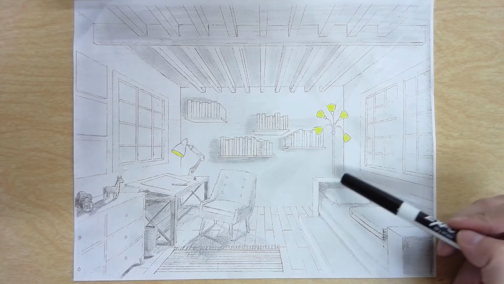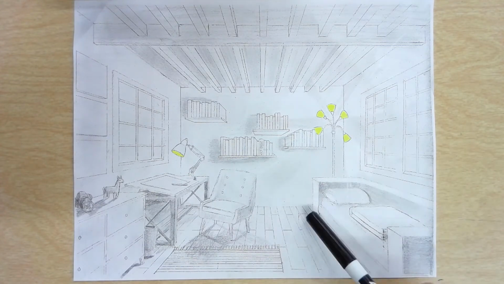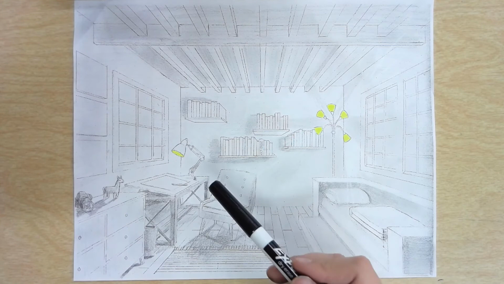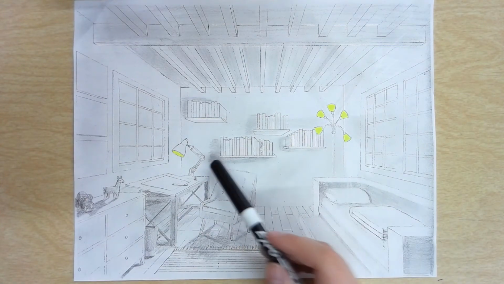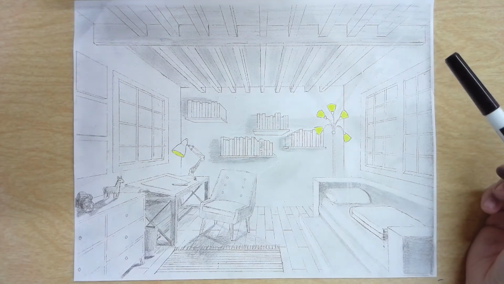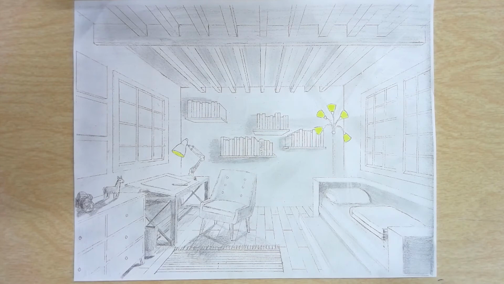Notice how it's lighter up here, but that's because of this light here. But then it's also light over here, but that's because of this light having a little bit of light shining in over here. Shadow, shadow, shadow, shadow, and all plays a role. Those two light sources make a huge difference.